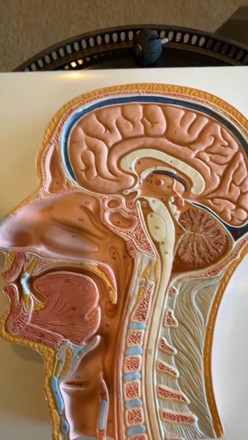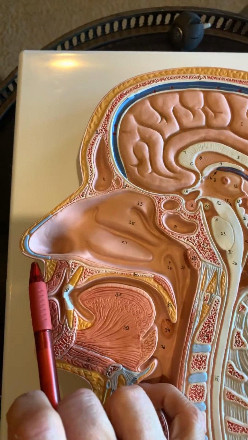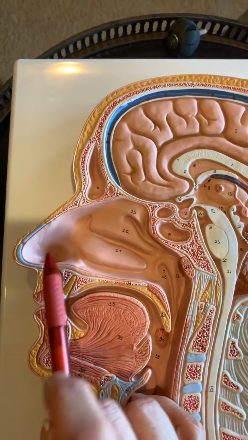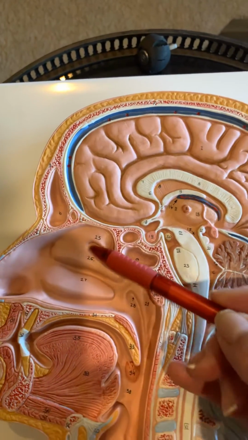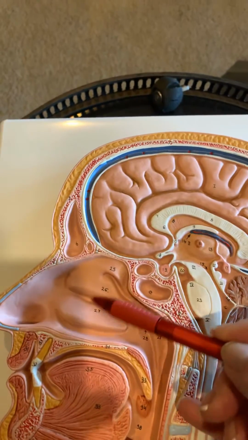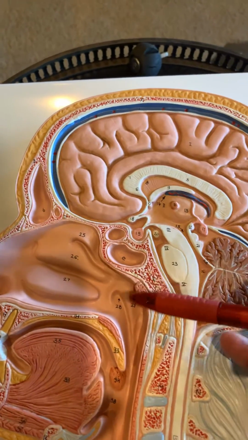Okay, this is Biel's quick tour of the upper respiratory tract. The nares, or the external nares, are the nostrils entering into the nose. The cavity in the nose is called the vestibule. You have the three turbinates, superior, middle, and inferior, that help swirl the air, warm it, and moisten it.